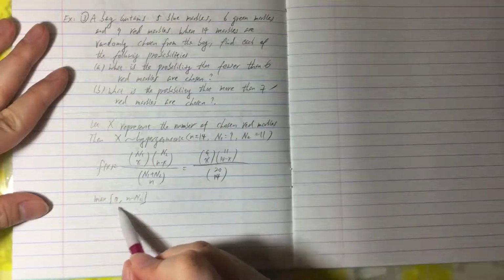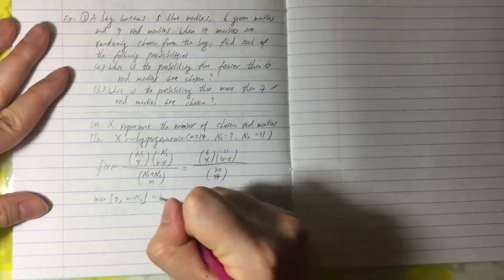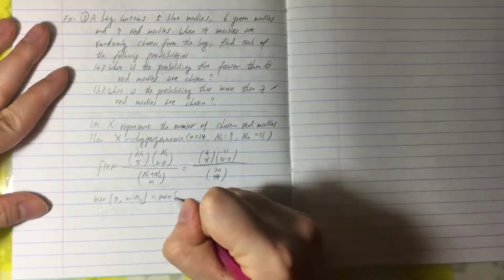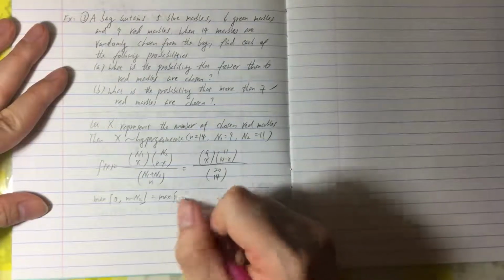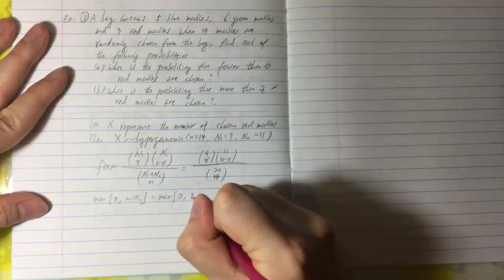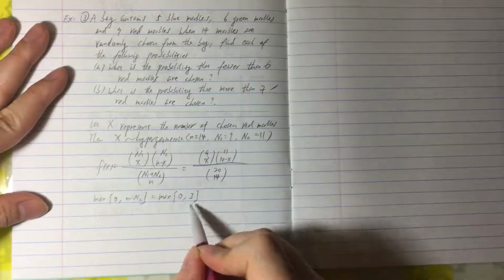Next, let's find the support of x. First, compute the maximum of 0 and n minus N2. What's n minus N2 here? n is 14, N2 is 11, and 14 minus 11 is 3. The maximum of 0 and 3 is 3.